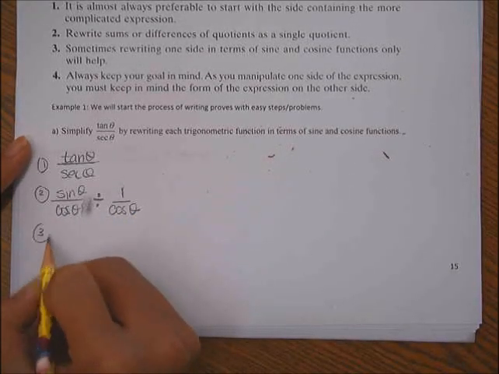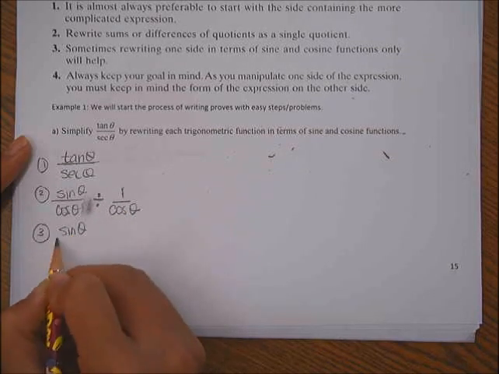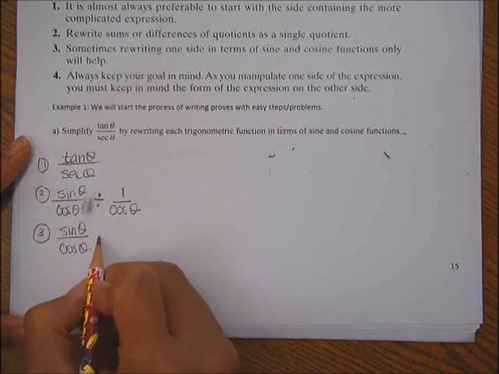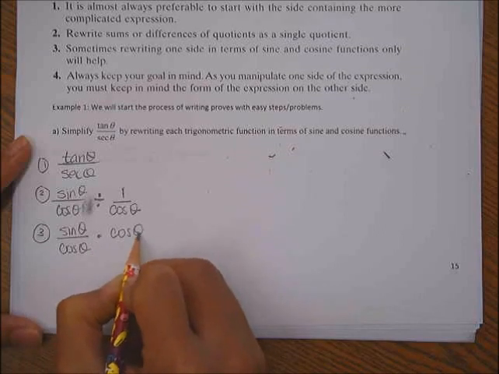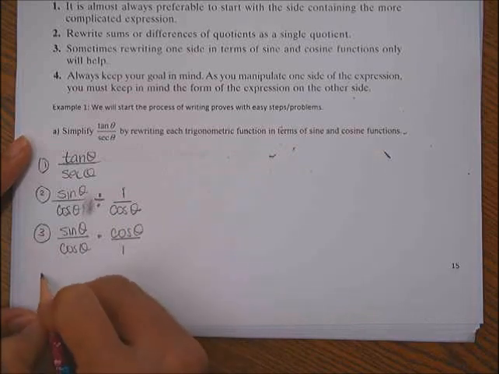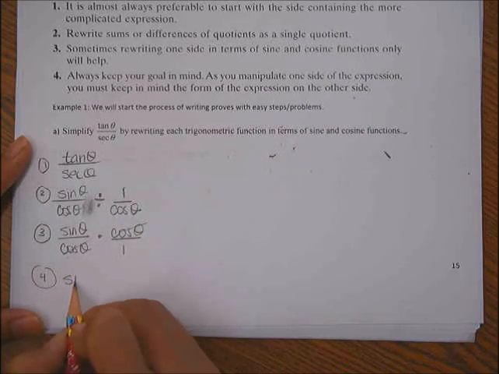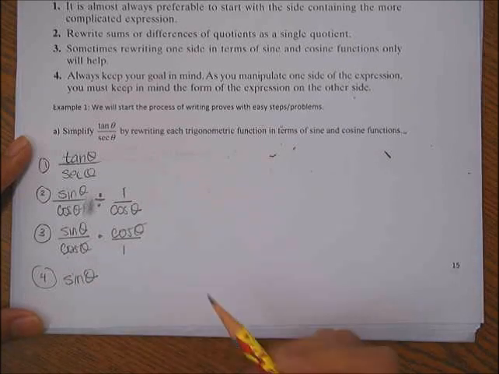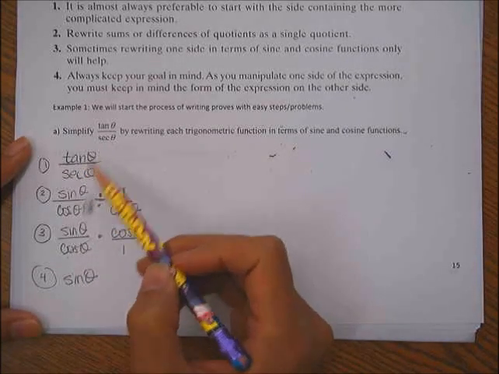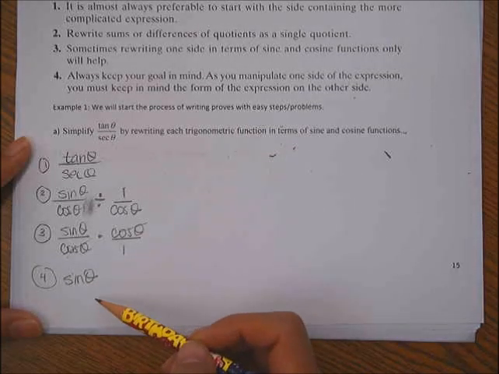Then step number 3 is to multiply by its reciprocal. So sine of theta over cosine of theta times cosine of theta all over 1. As you can tell, these two will cancel each other out. So step 4, since they cancel, I'm going to end up with sine of theta. So tangent of theta divided by secant of theta simplified down to just sine of theta. This is the last step.